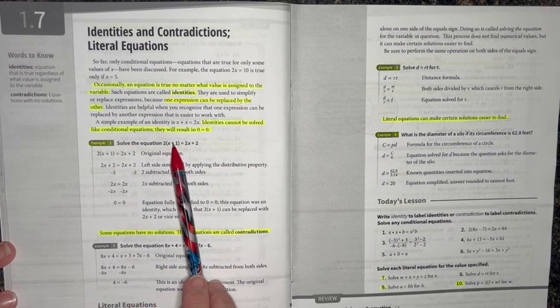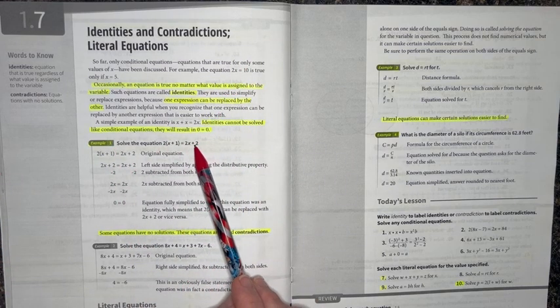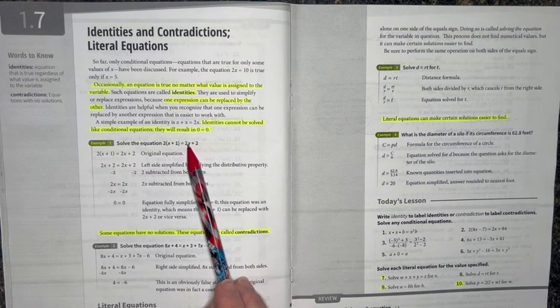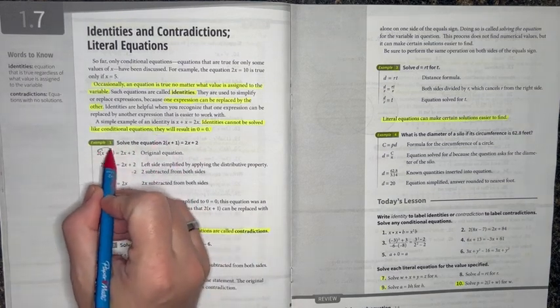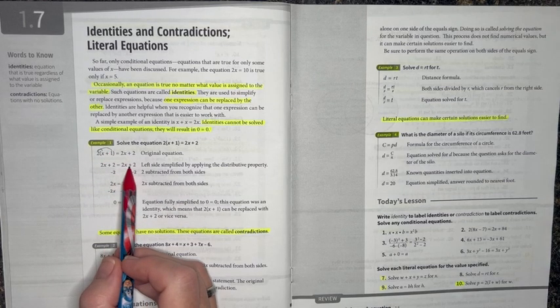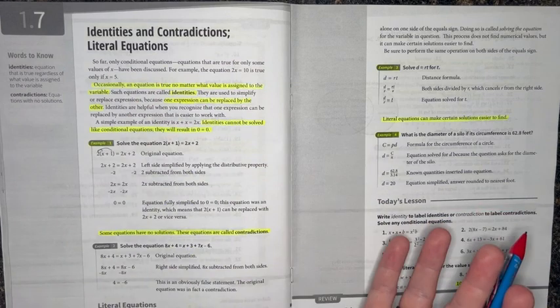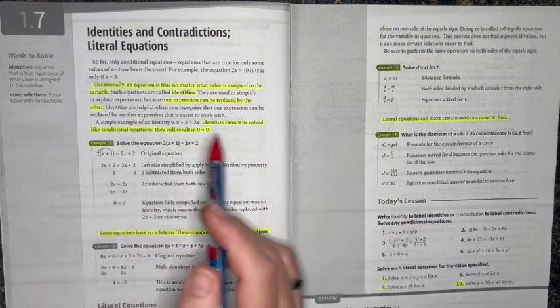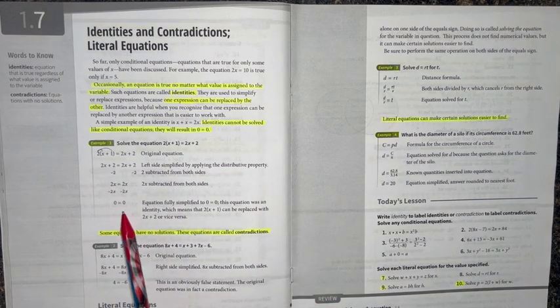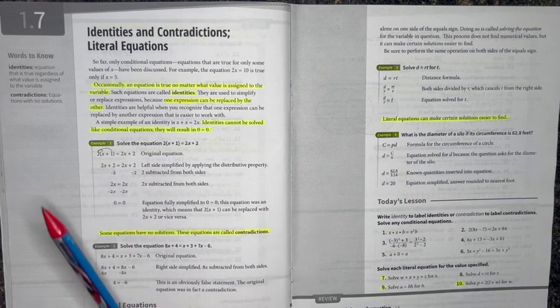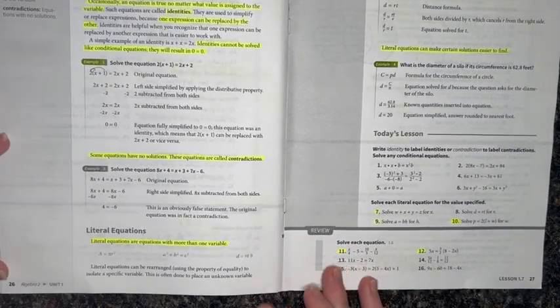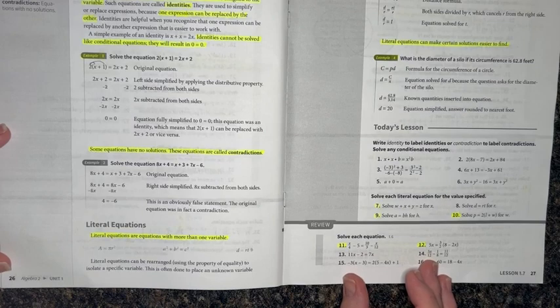Example 1, 2 times the quantity x plus 1 equals 2x plus 2. Well, that is a very true statement, right? If we were to distribute this, we see that 2x plus 2 equals 2x plus 2. If you were to continue solving those, even though they are identical on both sides, you would end up with 0 equals 0. I don't suggest doing all that because it's a waste of time, right? We just need to identify these identities and see that they will be 0 because they are exactly the same. For example 2 here, it says some equations have no solutions, and these are called contradictions.